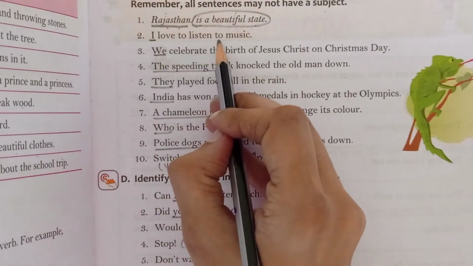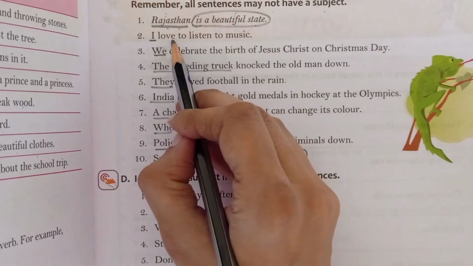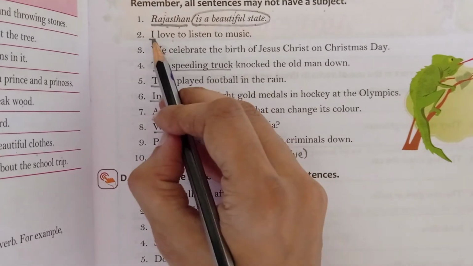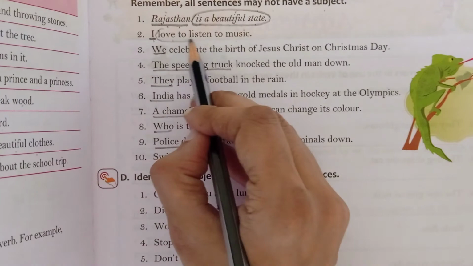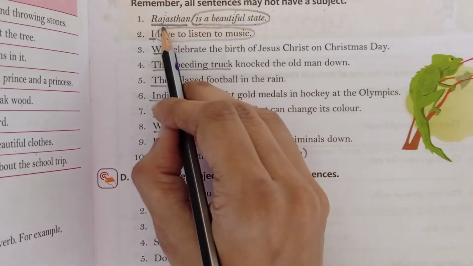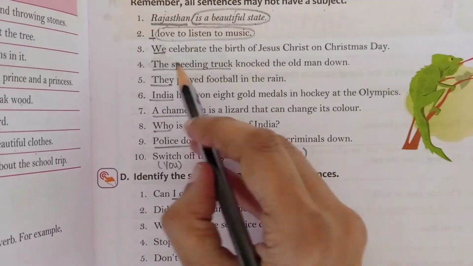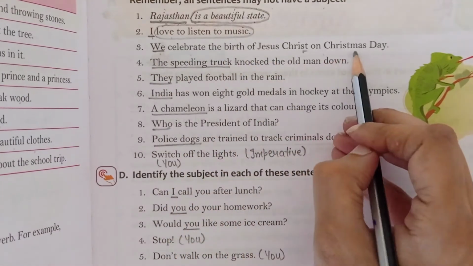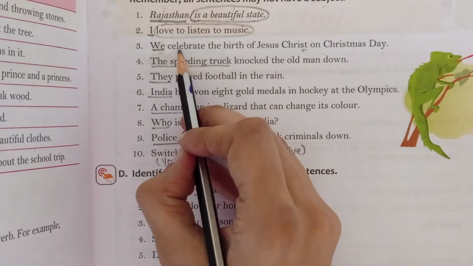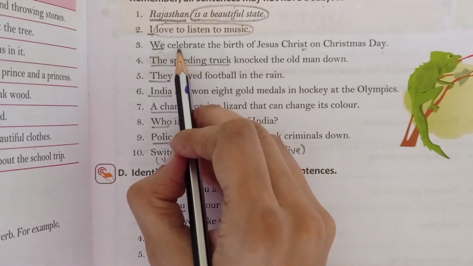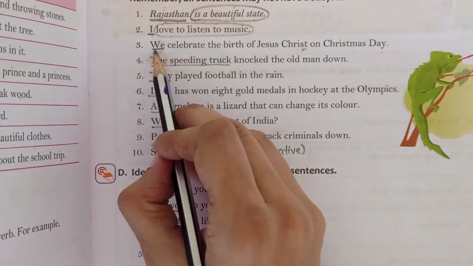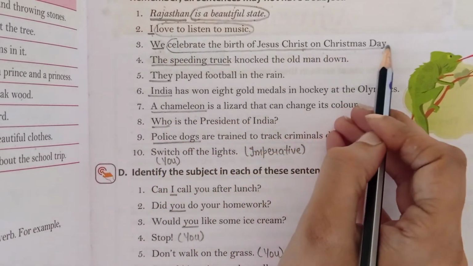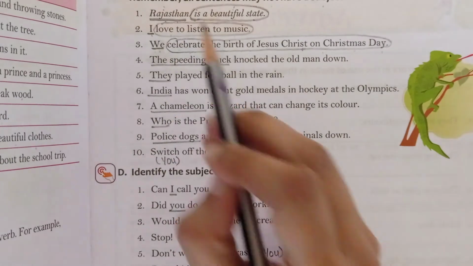I love to listen to music. Now love is the form of verb and the subject will come before the verb. So I is the subject and love to listen to music, which is the rest of the sentence, is the predicate. We celebrate the birth of Jesus Christ on Christmas Day. So celebrate is the form of verb and the subject comes before the verb. So we is the subject and celebrate the birth of Jesus Christ on Christmas Day becomes the predicate.